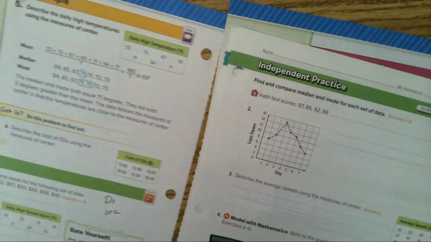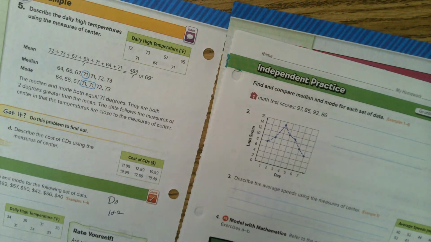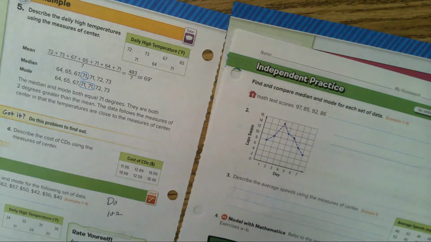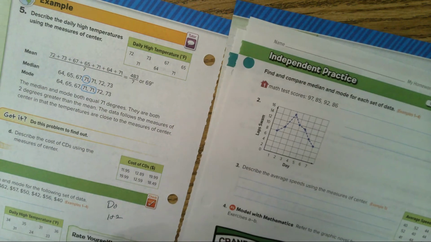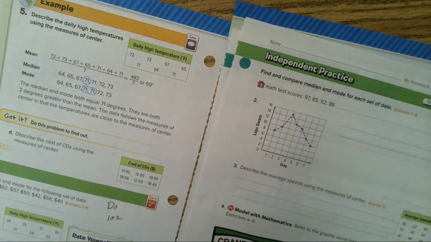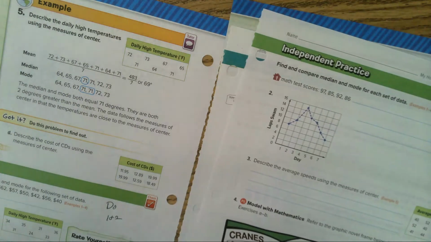Okay, so do 1 and 2 on page 820. It doesn't take long to do. And 1 to 4 on 821. And if there's time, you can do number 5. But we're running just a little short of time, but you might be able to get these all finished. Okay? If you don't, we'll finish it up for bell work on Monday.